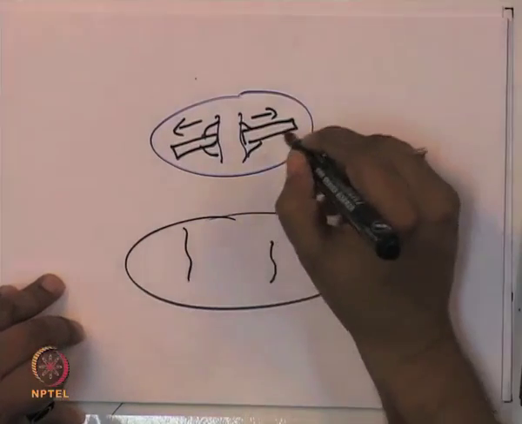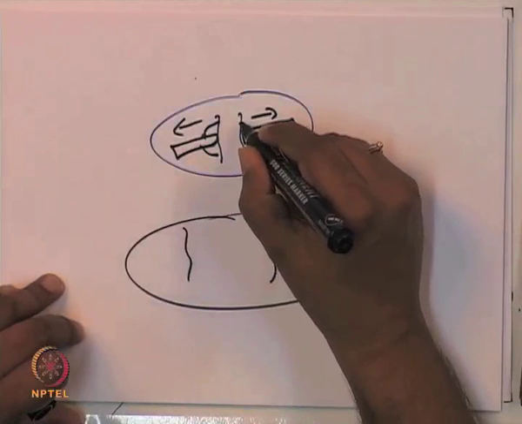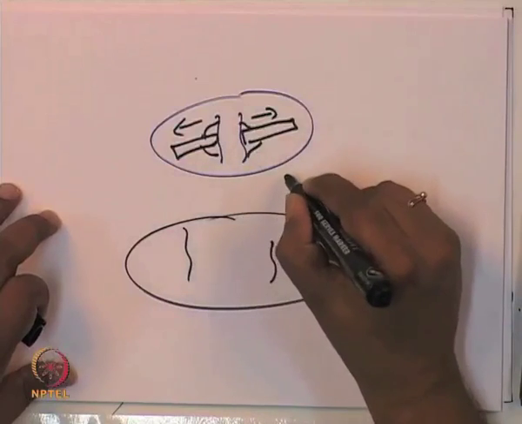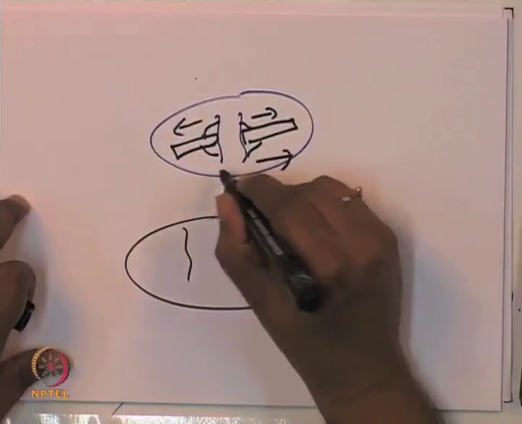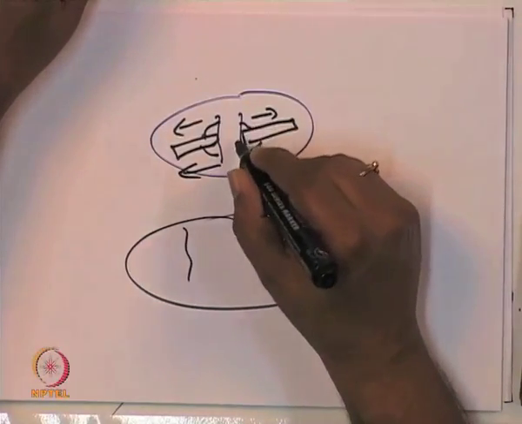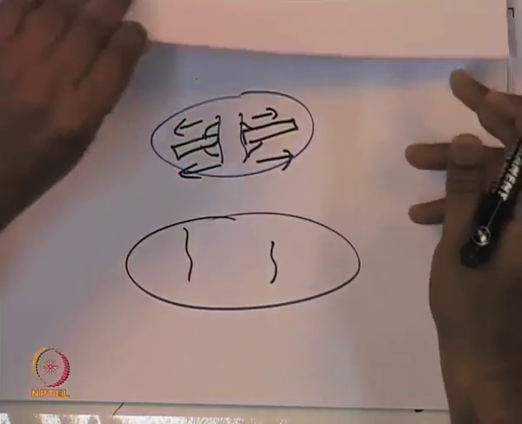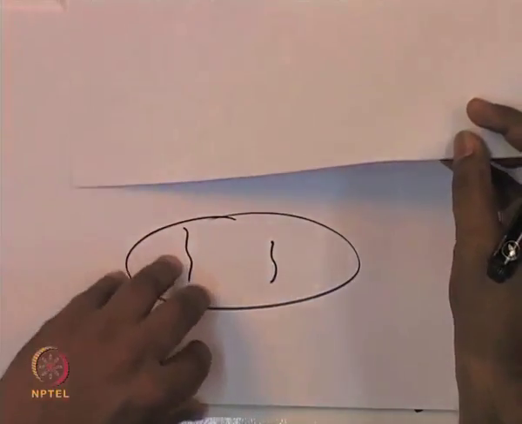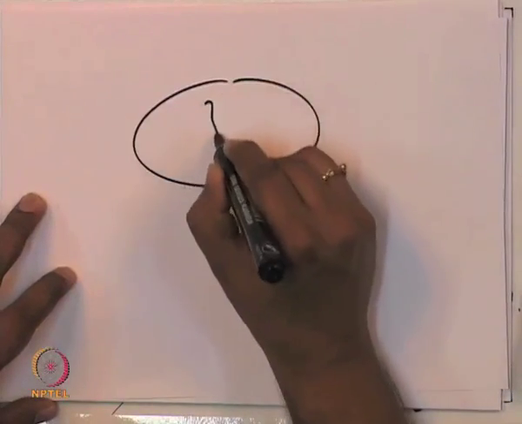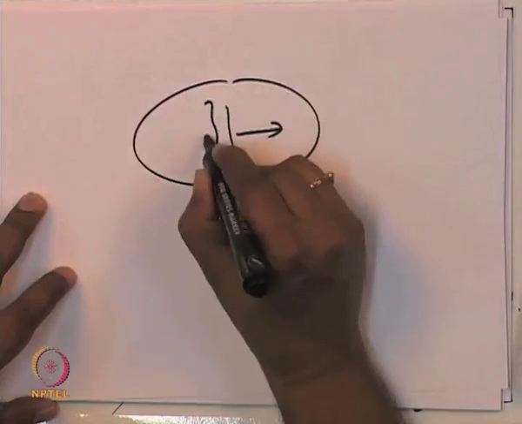Now, the microtubules and the kinetochore, this structure is called the kinetochore. They pull the chromosomes in this direction. They exert a force on the chromosomes and pull them in this direction. Essentially, what we want is chromosomes being pulled apart in that direction. So, we have these chromosomes and we want to have force in this direction.